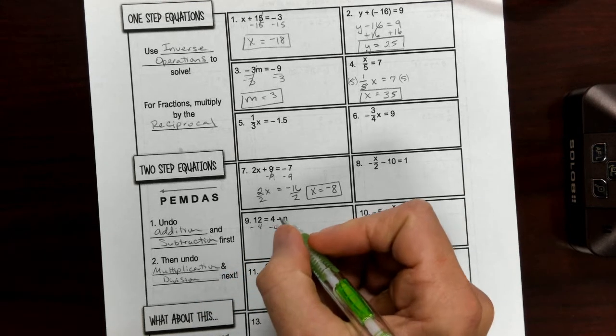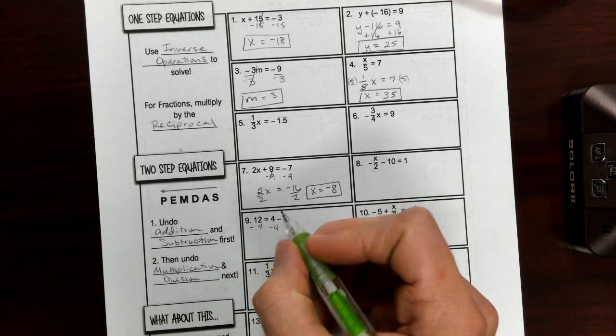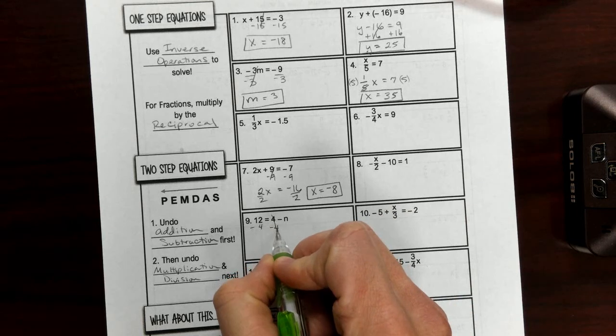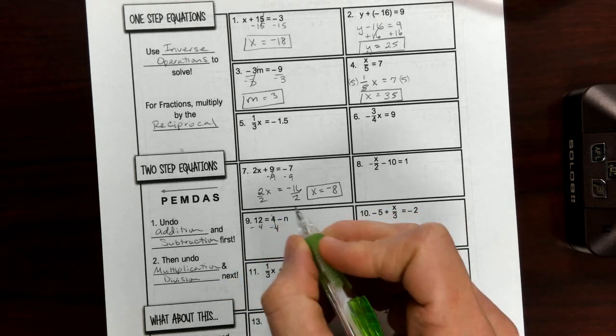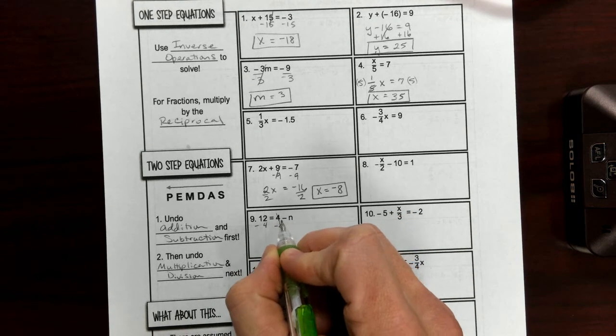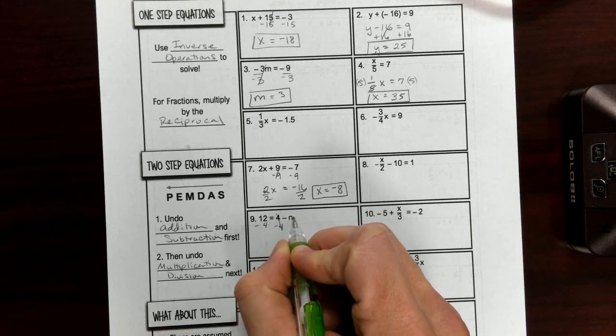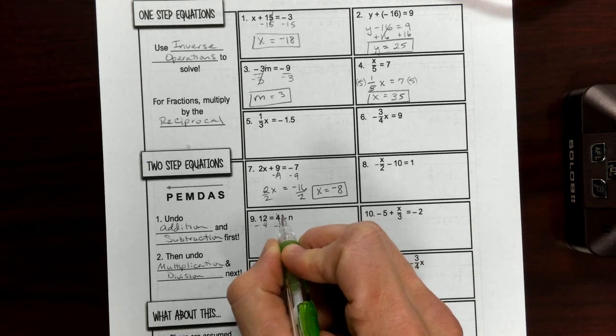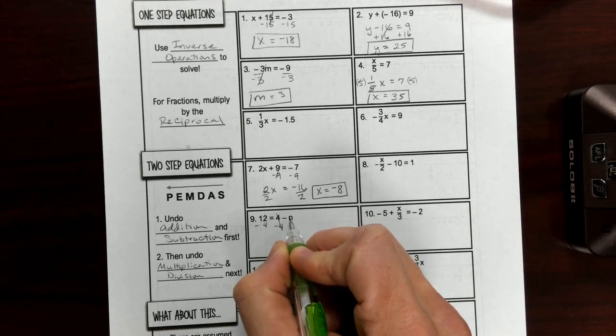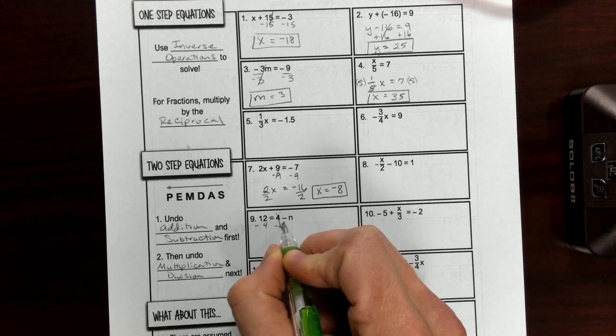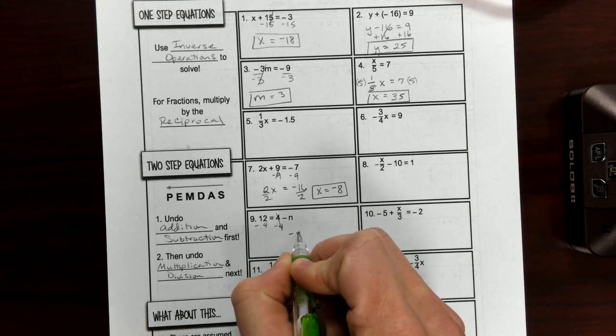So you had 4, Dylan, and you spent 4. How many dollars you got? None. You're broke, exactly. So what's left over here, Dylan? Negative n. Yeah.